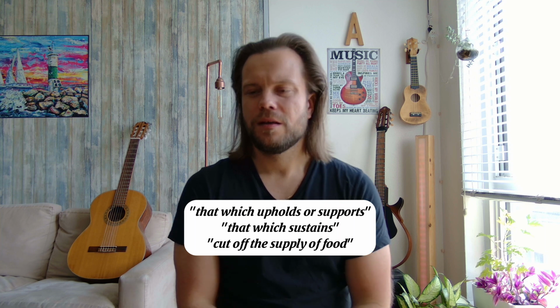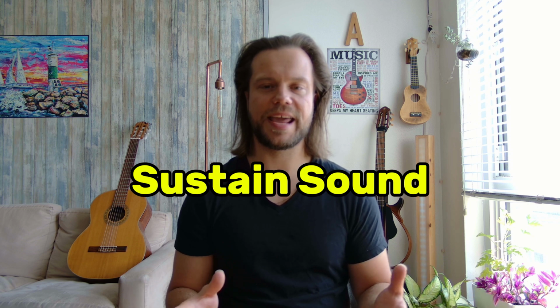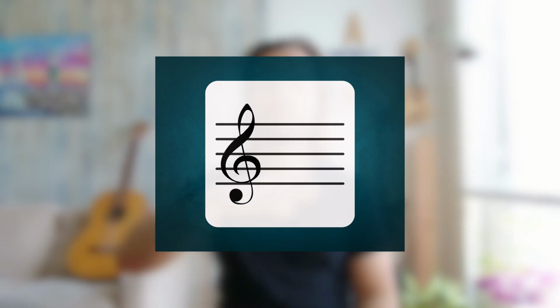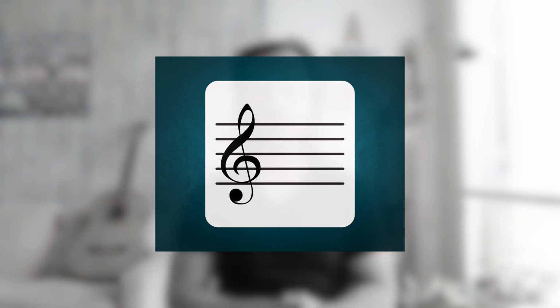So right from the get-go, staff has a very supportive function. It's actually sustaining life. Now in music, we're using it to sustain sound frequencies, right? And organize these frequencies. So of course the staff is a series of lines and spaces, right? 5 lines, 4 spaces. And we put the notes on different lines or spaces to represent how high or how low the frequency is. But we've set a standard for each note, right?